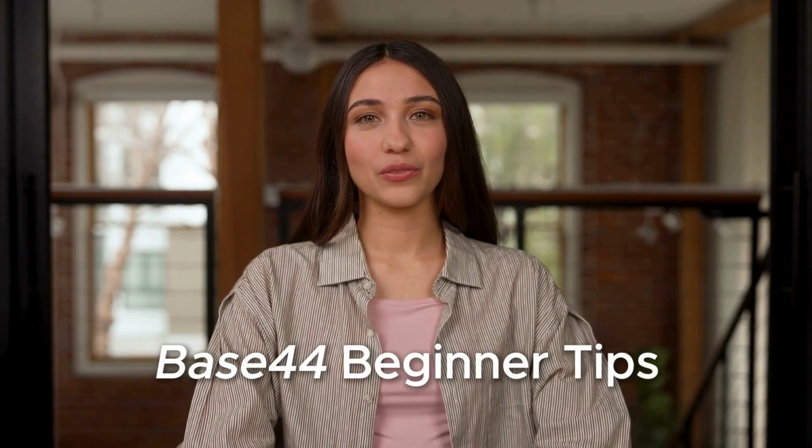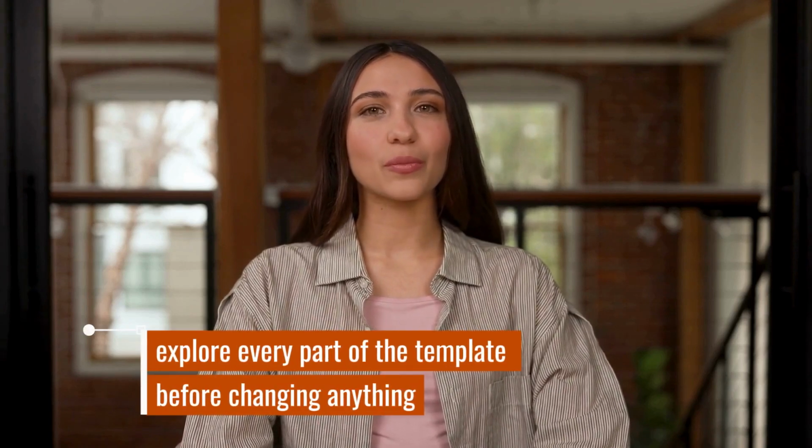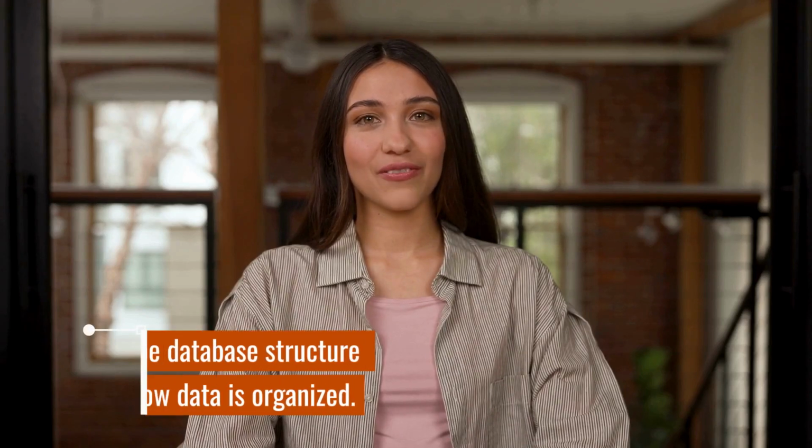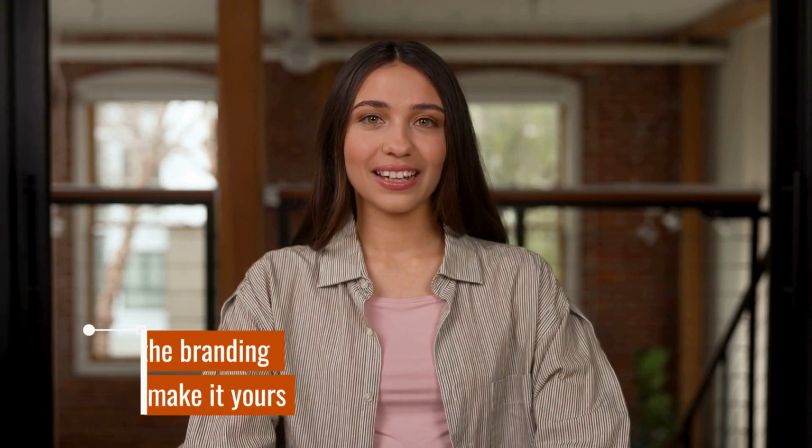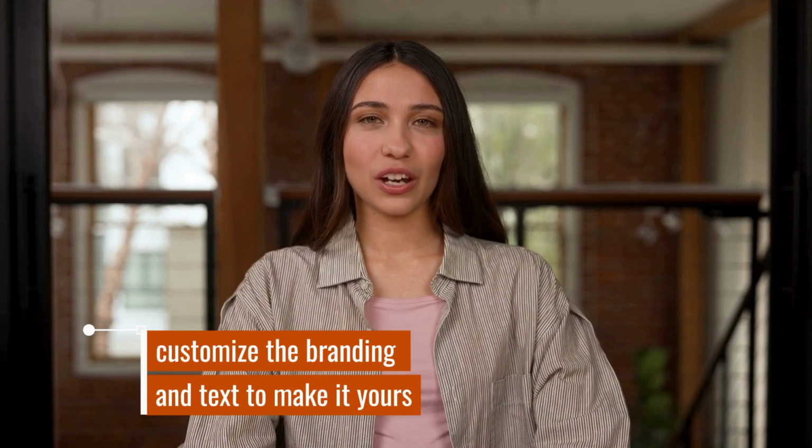Here are my top tips for beginners using templates. First, explore every part of the template before changing anything. Click through all the pages and features to understand how it works. Second, check the database structure to see how data is organized. This teaches you best practices. Third, customize the branding and text to make it yours, but don't change core functionality until you understand it.